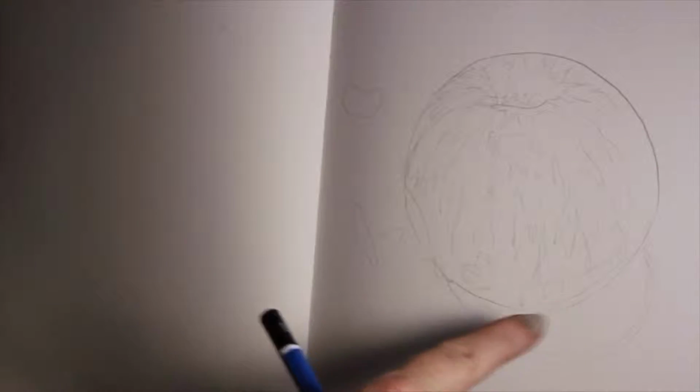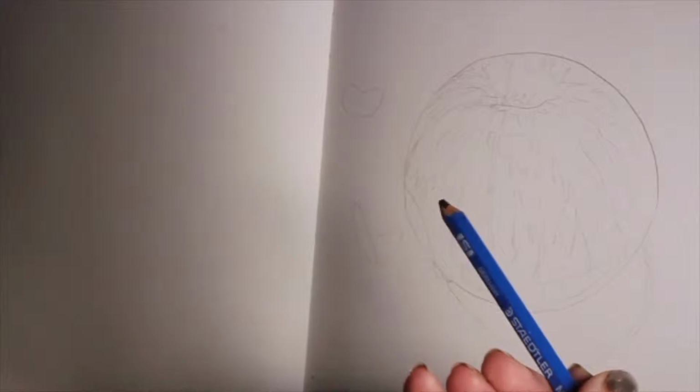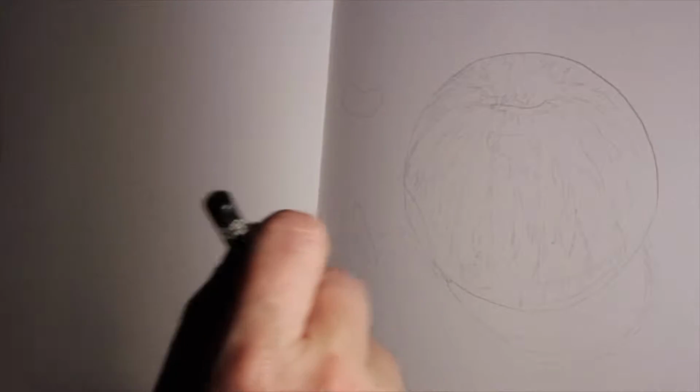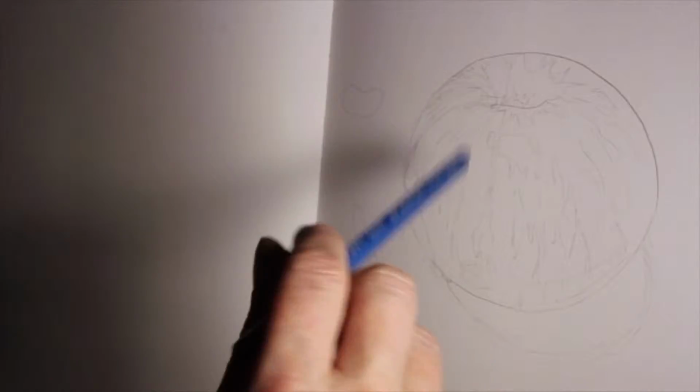So I'm going to switch to my softer 6B pencil, and I'm going to start darkening the darkest areas of the apple in first. They're going to set the tone as to how high the highlight should be, what kind of midtones we should have. If you don't get your darks as dark as they should be, the whole thing is going to look a little bit flat.